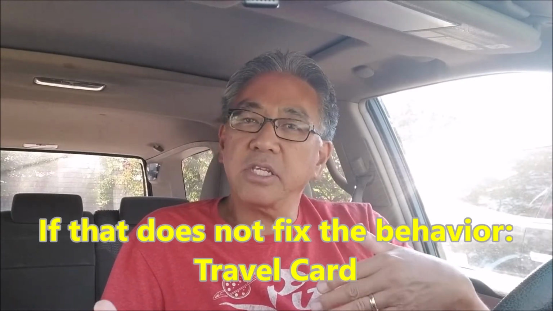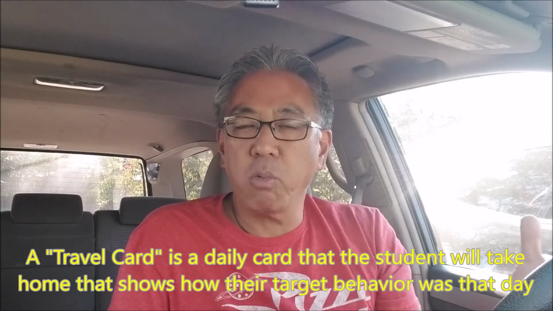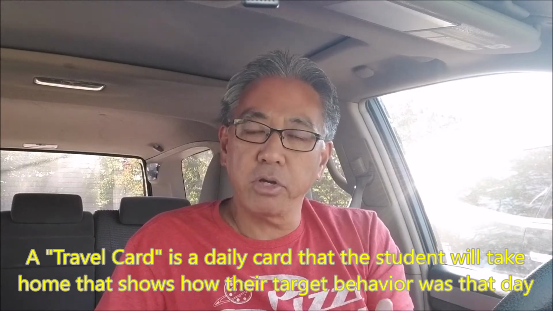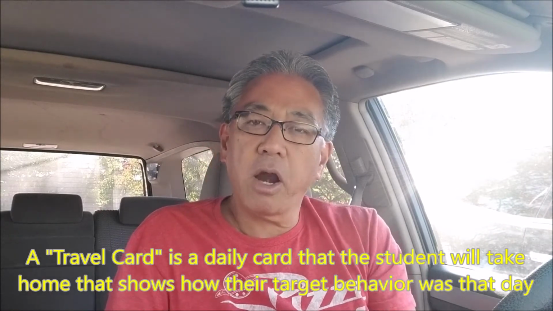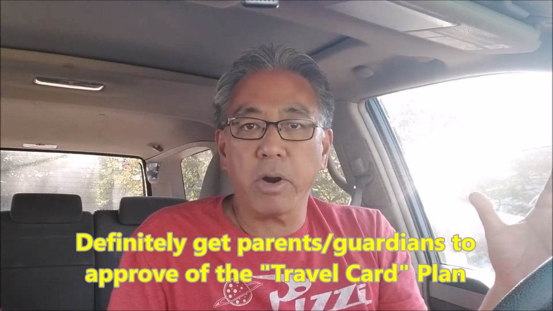The travel card is giving the student a chance to take ownership of their behavior. And that's what we always want as teachers. We want them to own whatever they're doing or not doing. So in this case here, I always personalize the travel card with the student. Not every travel card is going to be the same because not every student's the same and not every behavior is going to be the same. So I sit down with the student and I definitely make sure I get permission from home. Without the home support on this, it's not going to work. I mean, it might work a little bit, but it's not going to have the full effect.